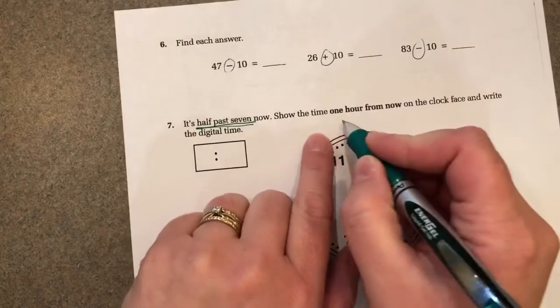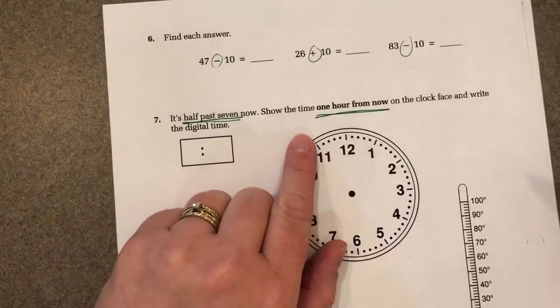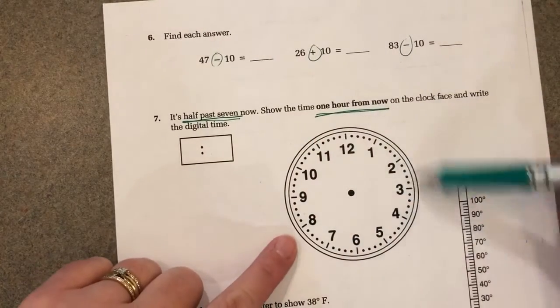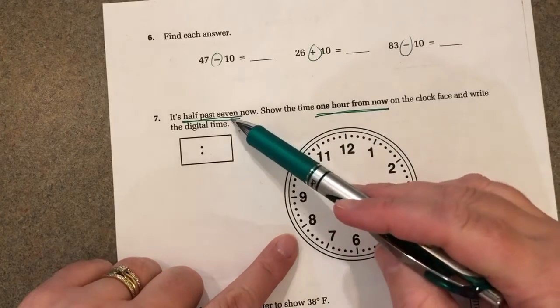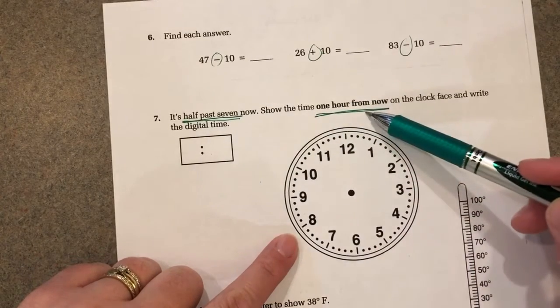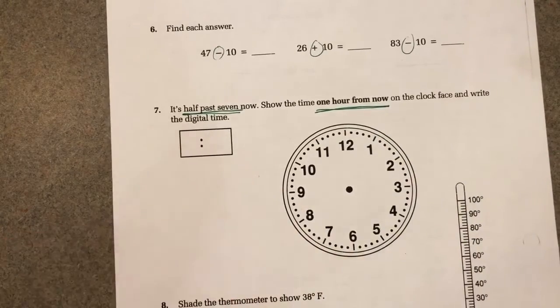I want to know the time 1 hour from now. So you are not going to write 7:30 on here. You're going to do 7:30 plus another hour. Then write it on here and write it up here.